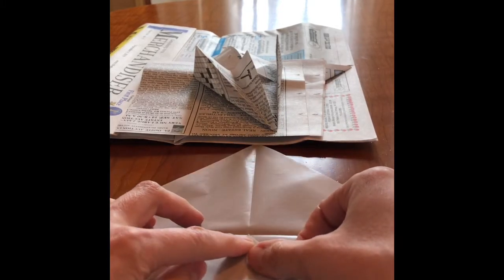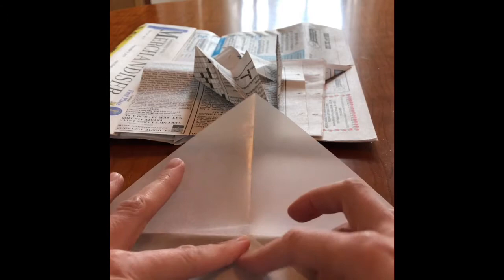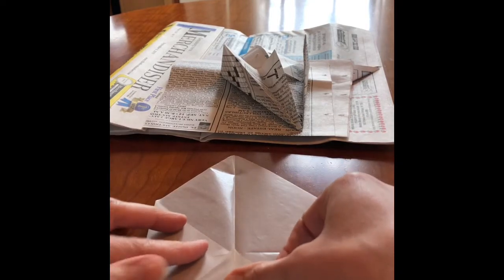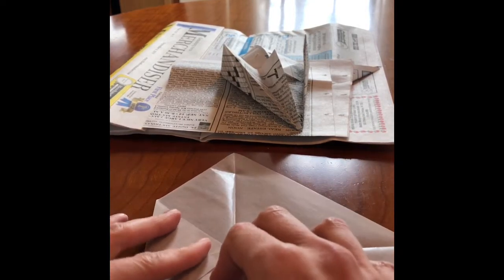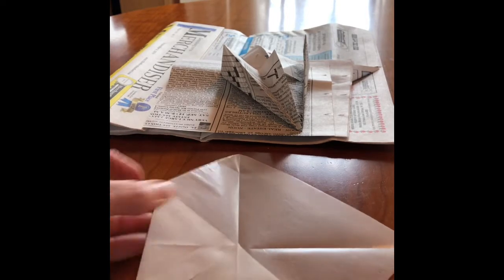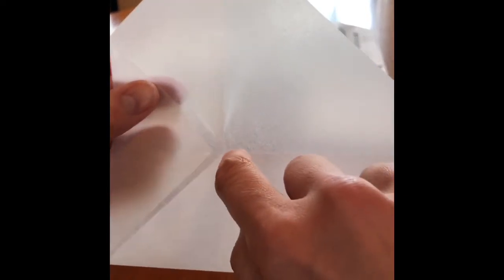Just want to try when you're folding, take your time and try to get it as closely lined up as possible. The edges are there as a guide. These edges will match up and then they'll match in the center.